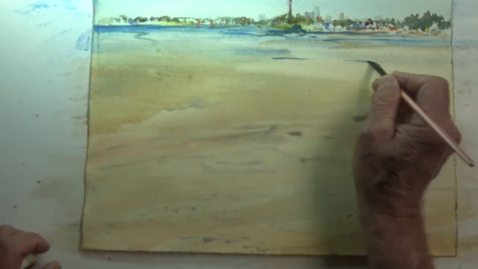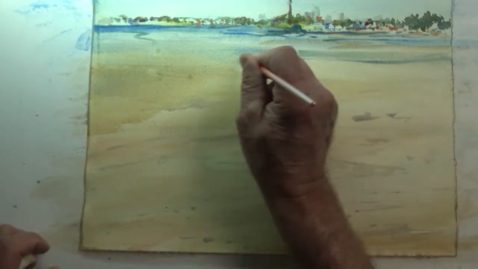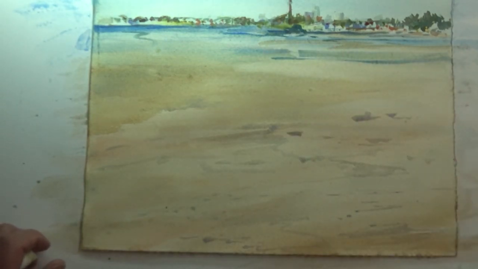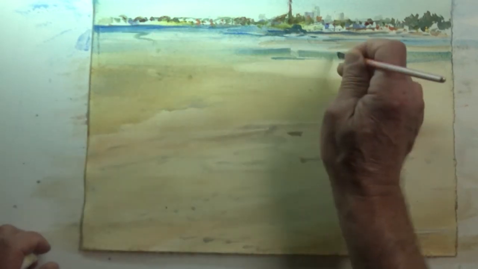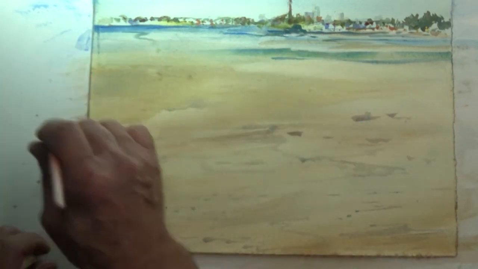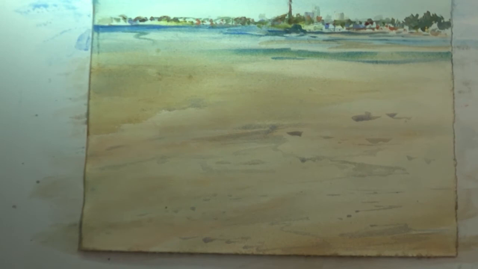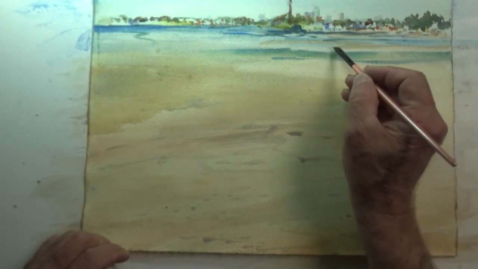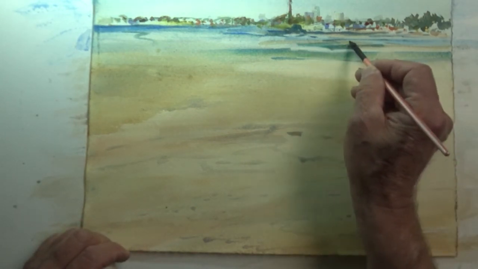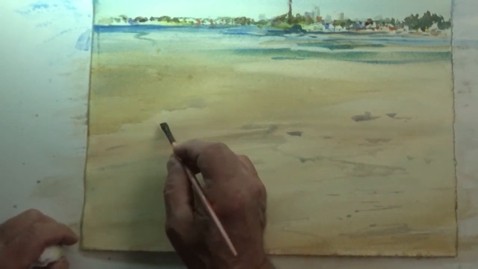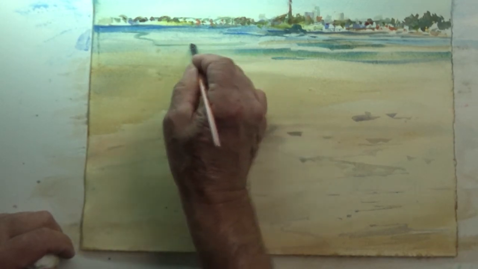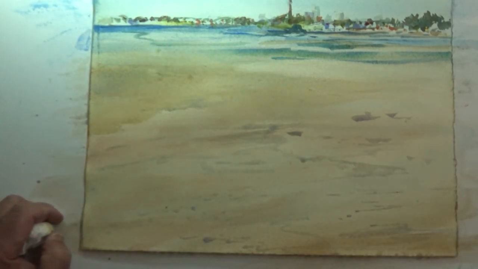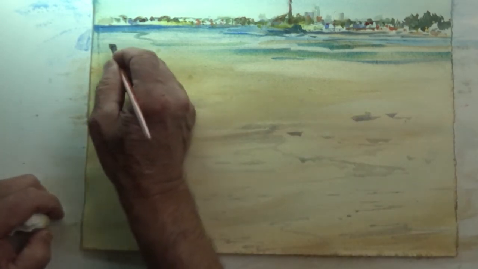So let's go back and put that in. I'm using cerulean blue to do that.